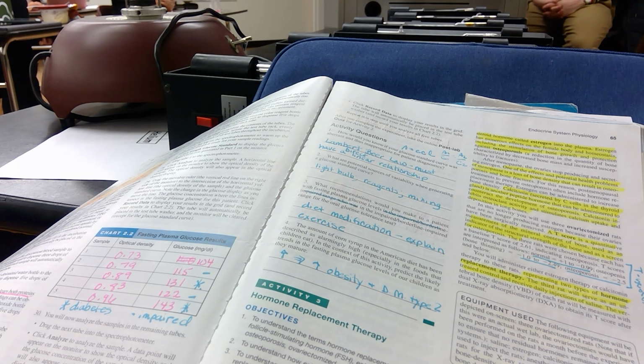It's very inspirational. Are there any questions about the spectrophotometer? No, you're geniuses. Lambert-Beer law.